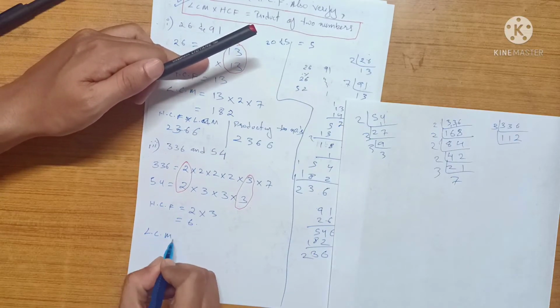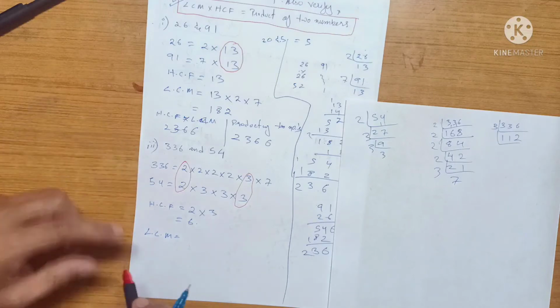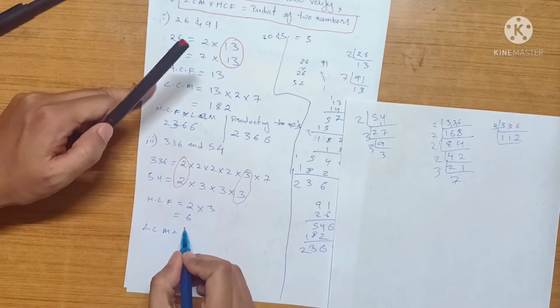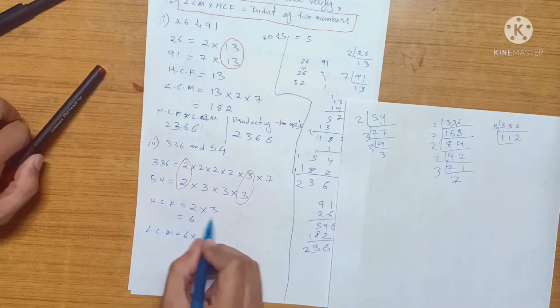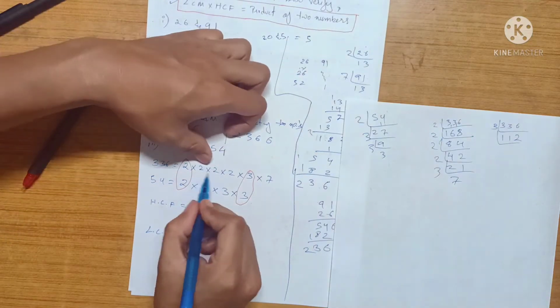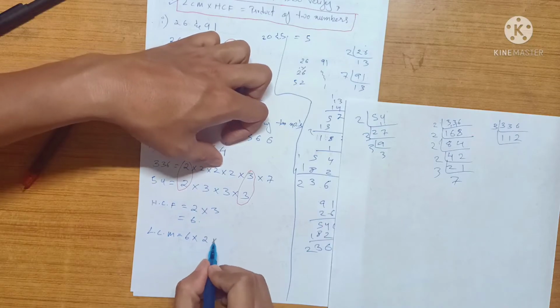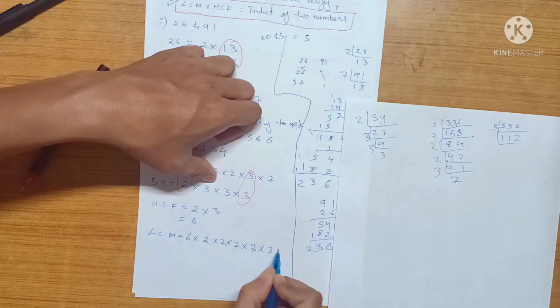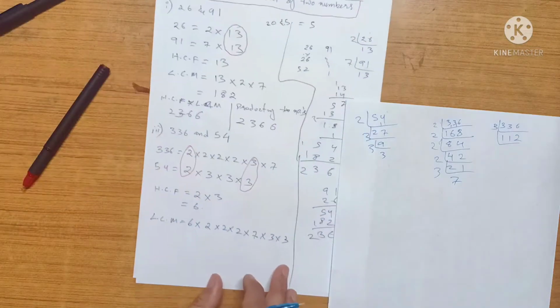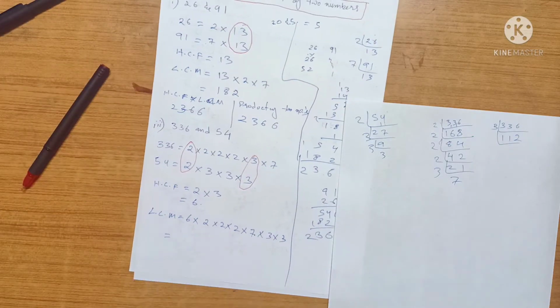But as for the LCM, I think it'll be a little big. We write the HCF first. You can write 6 directly if you want, or you can write 2 into 3, it doesn't matter, and then write all the remaining: 2 into 2 into 2 into 7 into 3 into 3, and then you multiply all this. This will be your LCM.